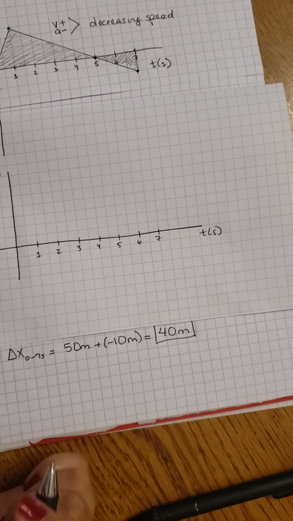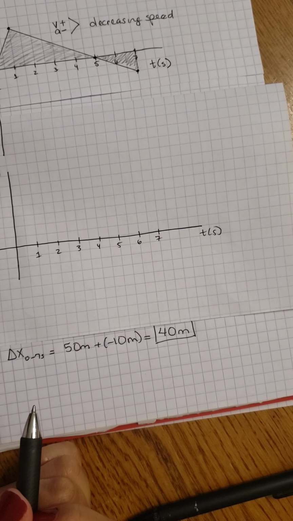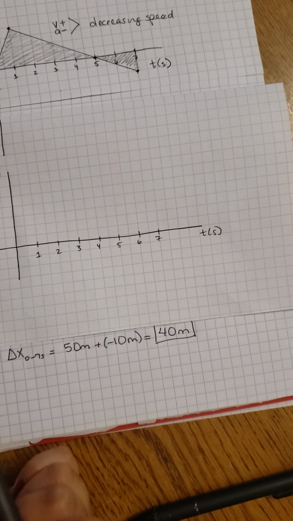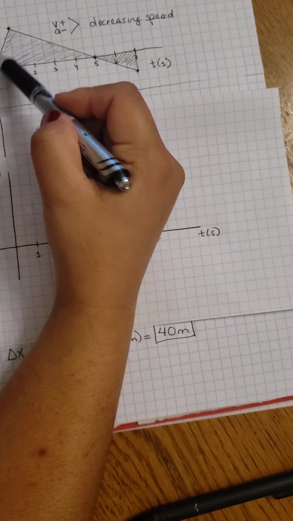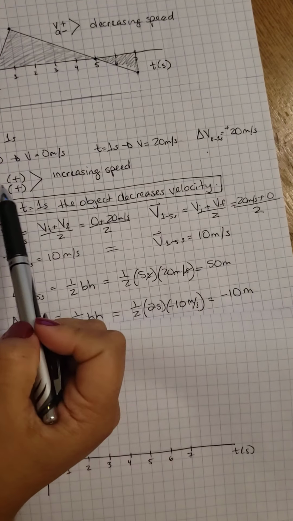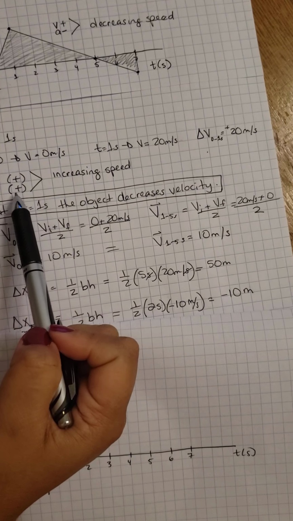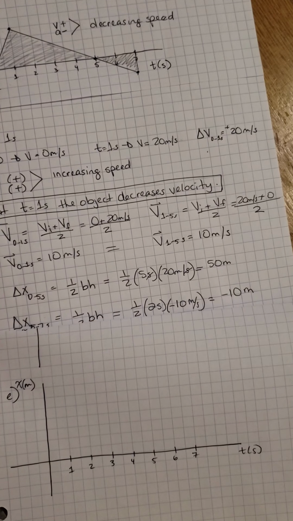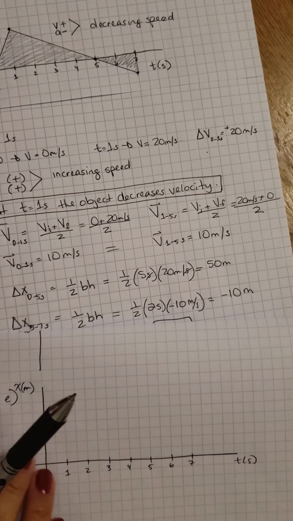Now, for the first 1 second, notice how your acceleration is positive. We said over here that our acceleration was positive and our velocity was positive, so the object is increasing speed. The way you show increasing speed is by showing a positive slope.